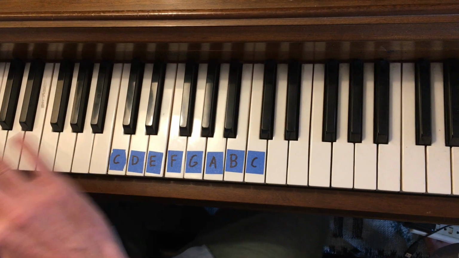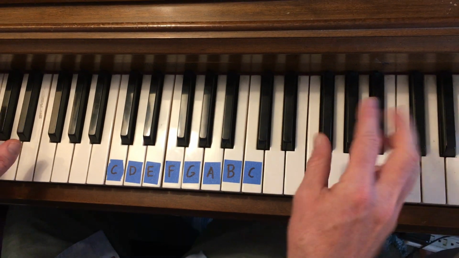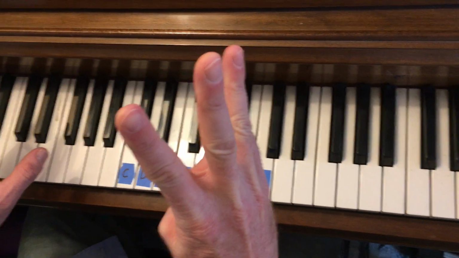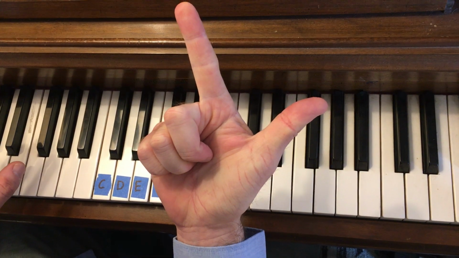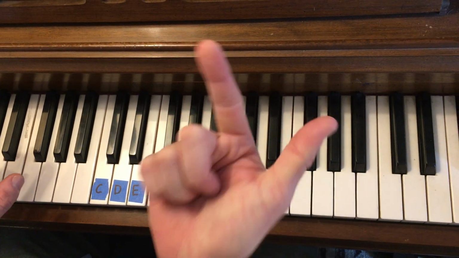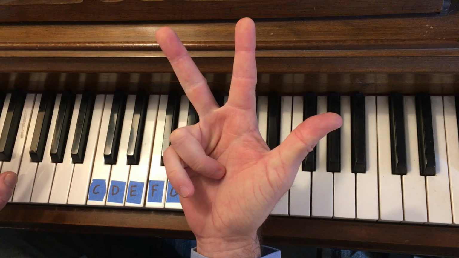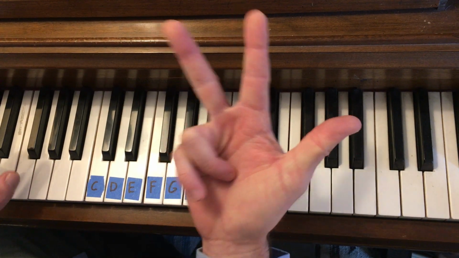Now, bearing all that in mind, major scales. There are three rules for major scales. You have to use one of every letter. You cannot have sharps and flats together in the same scale, and the pattern is whole step, half step, whole step, whole step, whole step, half step.